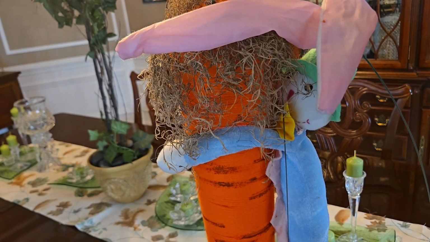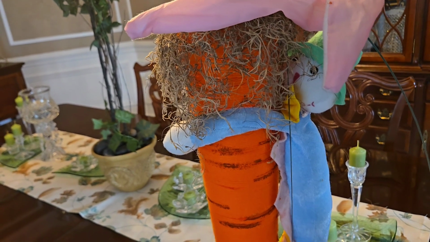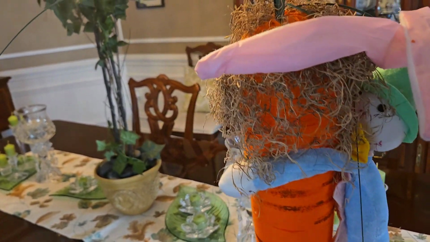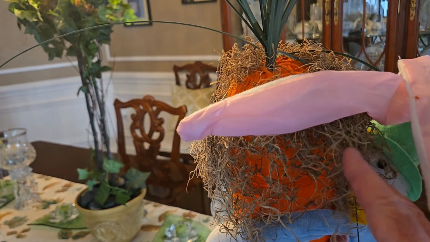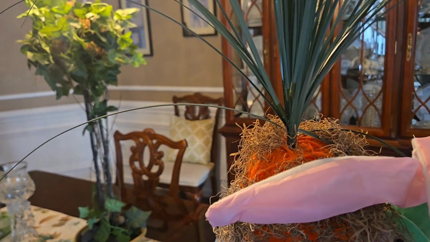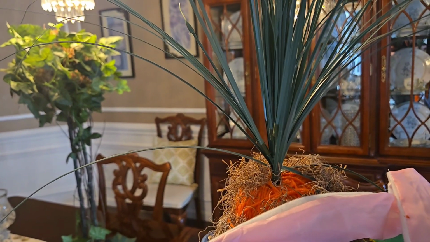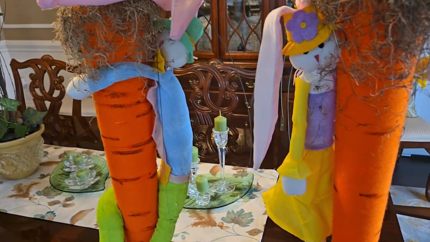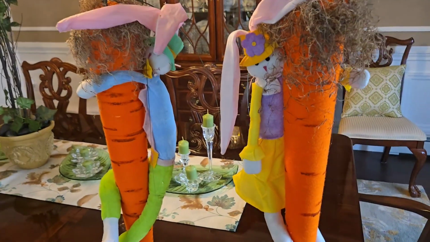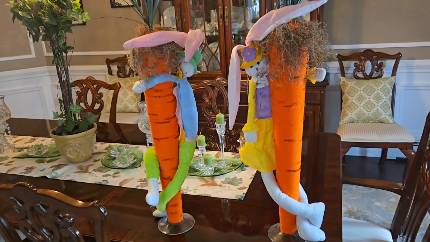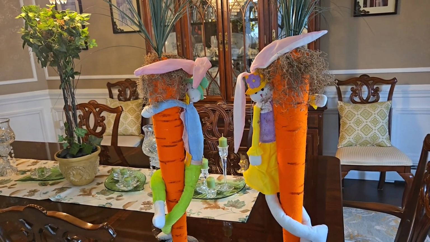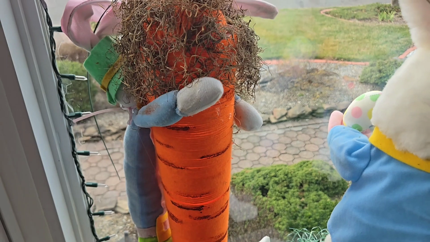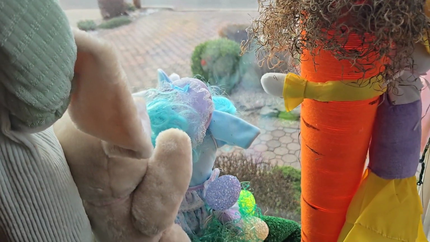Then I wrapped one of these spaghetti rabbits that I got in the Dollar Zone, and I put some of this moss up here, and then one of these from the Dollar Tree. I have the little boy one here, and a little girl one right here, and I'm going to put those on each side of that arrangement that I'm making in the middle. I put one on this side, one on this side.